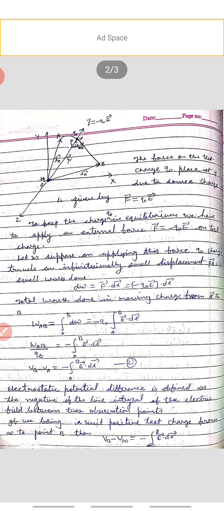Now the total work done in moving charge from A to B, WAB will be equal to integral from A to B dW, which is equal to minus Q naught line integral from A to B E dot dl. Divide both the sides by Q naught, we get WAB divided by Q naught is equal to minus line integral A to B E dot dl, and according to the definition, WAB divided by Q naught is equal to VB minus VA. So we get VB minus VA is equal to minus line integral from A to B E dot dl.